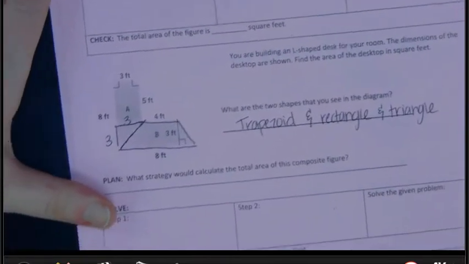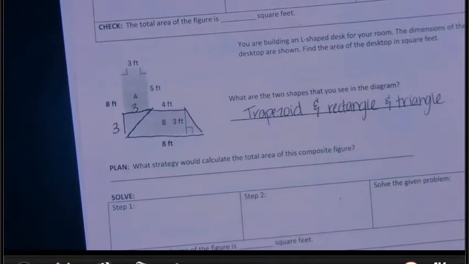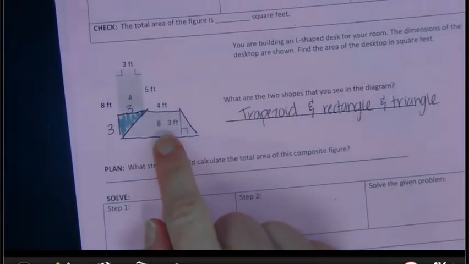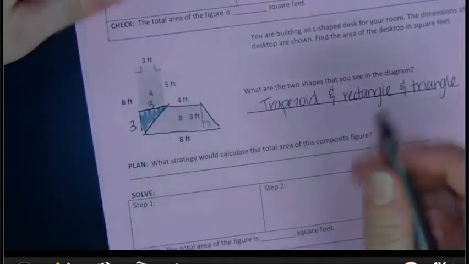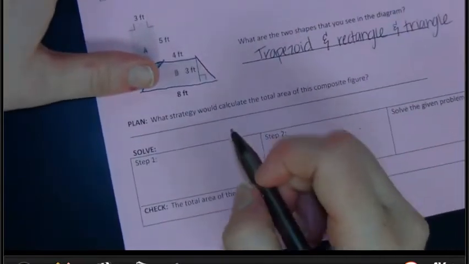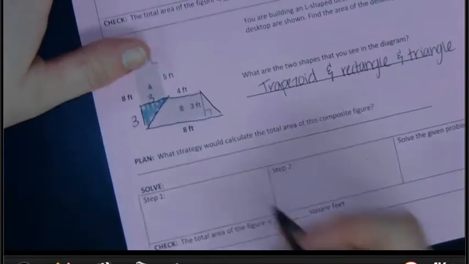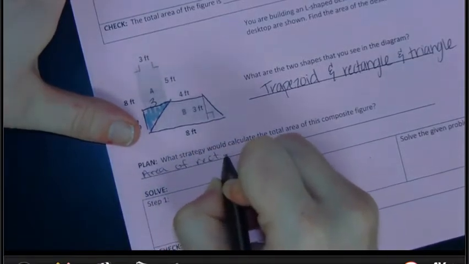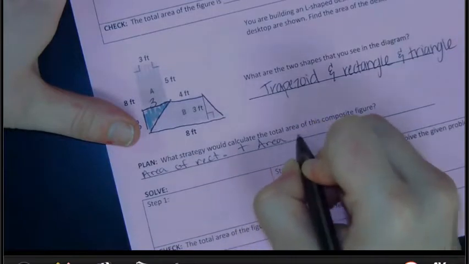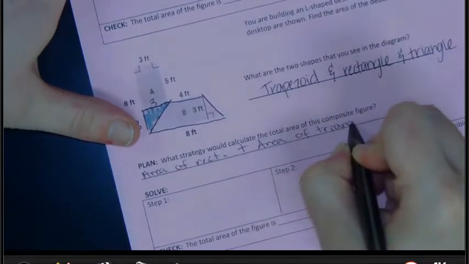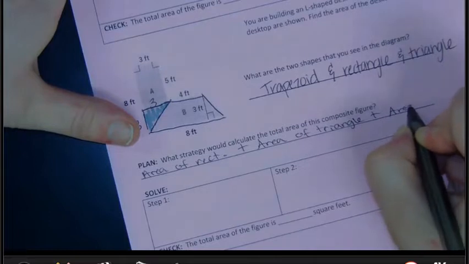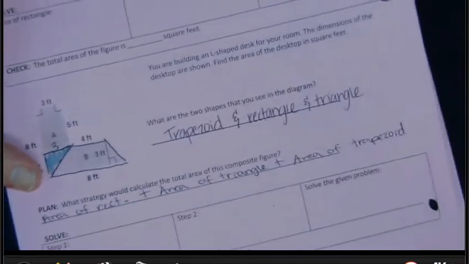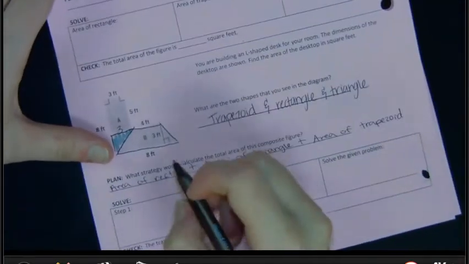Okay. So my little triangle is right here. I'm going to color or shade him in. Okay, there's my triangle. Trapezoid is right here, and then my rectangle is right here. So I understand that shows me 2 different steps. We're actually going to have 3. So what's my strategy? Area of rectangle, I'm going to abbreviate, plus area of triangle, plus area of trapezoid. All right, so let's do the first one.